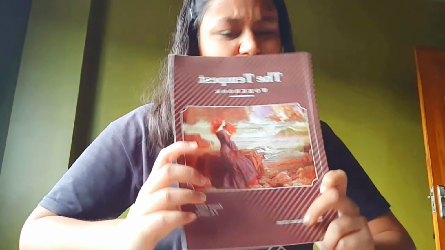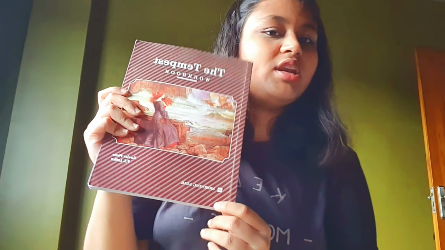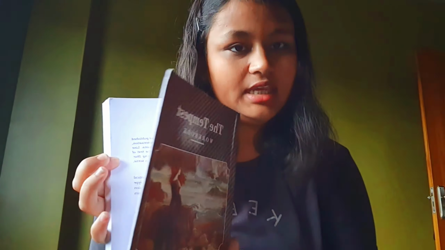The last one is Tempest workbook, which was of no use, I think, because now the pattern is also changed. So maybe from this year you'll get the latest pattern one. And this is also from Morning Star publication. And the price for this book is 250. So yeah, that was about English literature, which is also a compulsory subject.